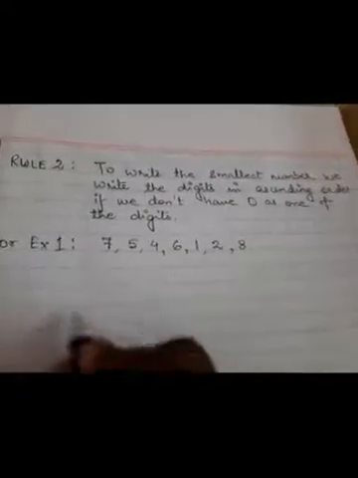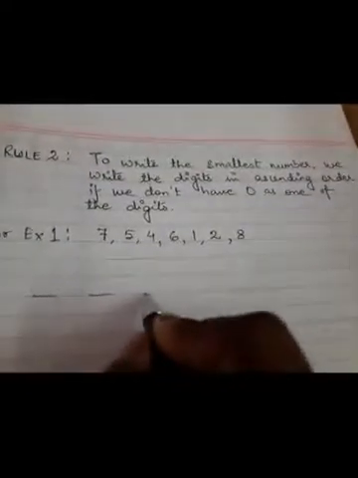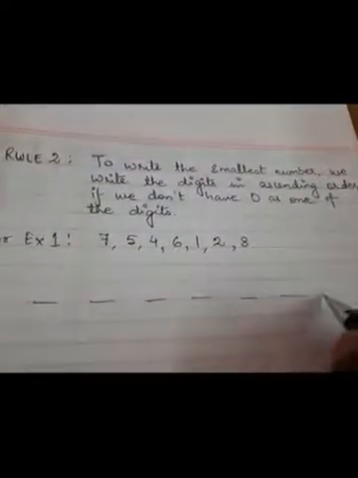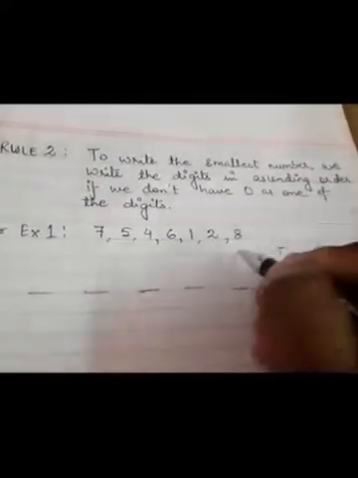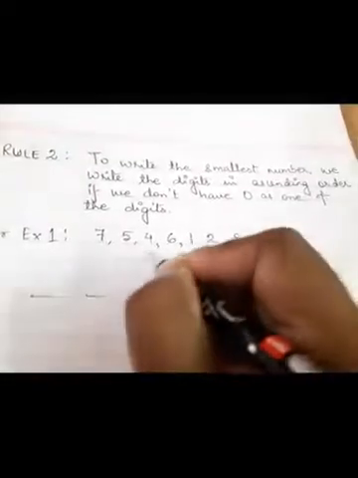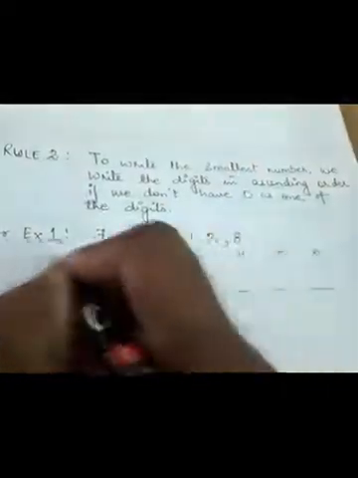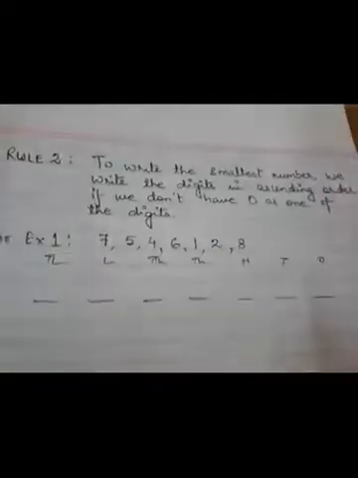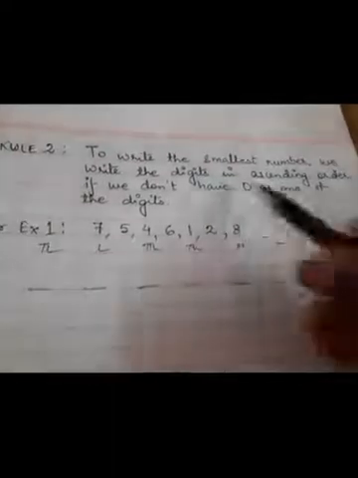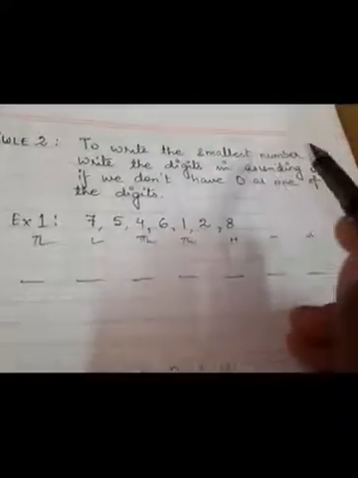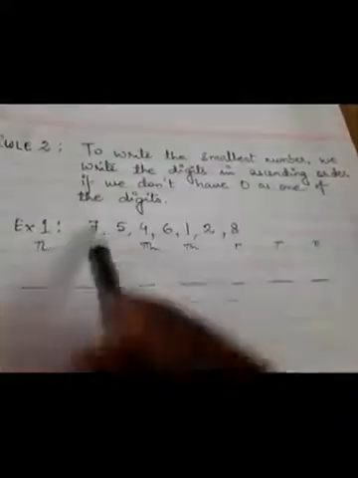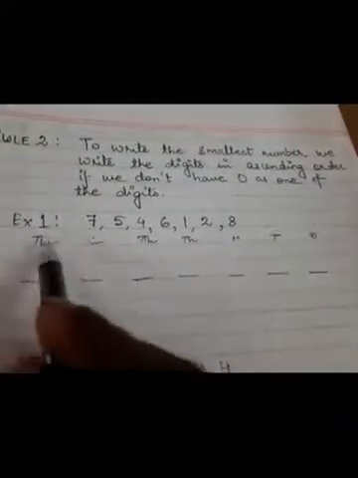Okay. Now I'll put 7 gaps here. 1, 2, 3, 4, 5, 6, 7. Clear? I'll put places on the top. Ones, tens, 100, 1000, 10,000, lakh, 10 lakh. Done? Since it is smallest number, you have to keep in mind it is smallest number. Okay. So I'll start with 10 lakhs please.